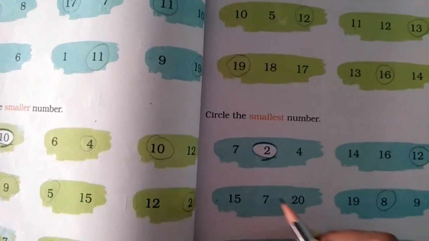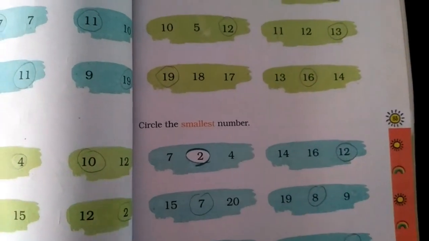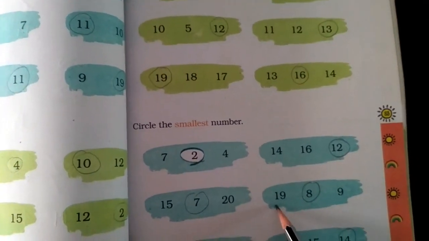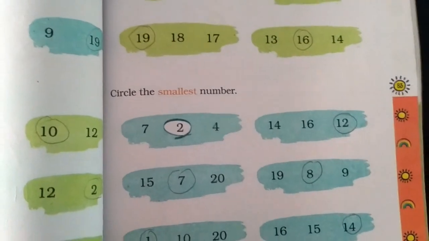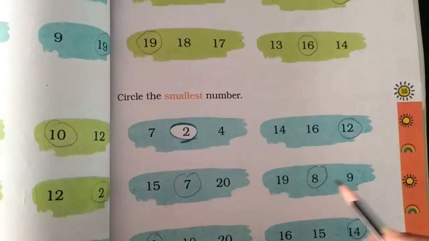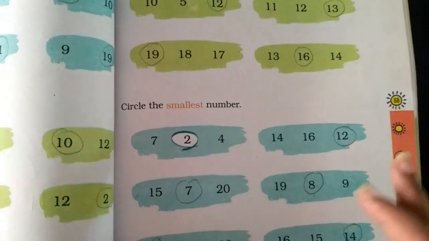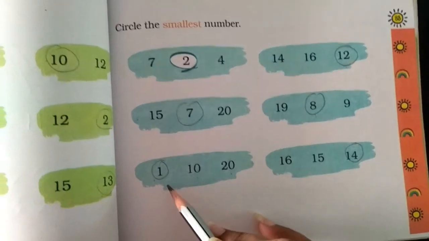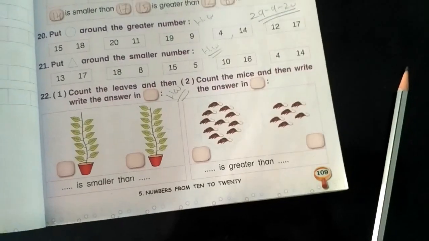15, 7, 20. So 7 comes first. Okay, after 7 there would be 15 और 15 के बाद आएगा 20. 19, 8, 9. तो 8 will come before, right? 9 से पहले आता है. So after 8 there would be 9. 9 के बाद आगे counting के बाद 19 मिलता है. So here is a 1 and here is a 14.